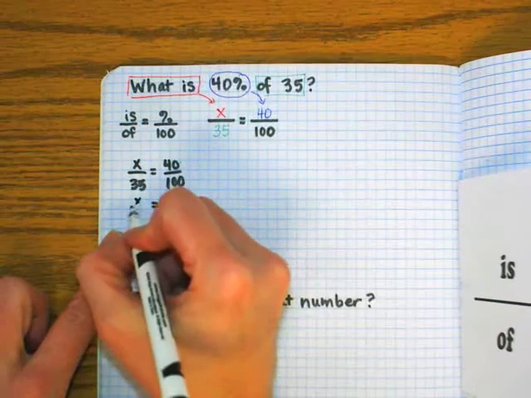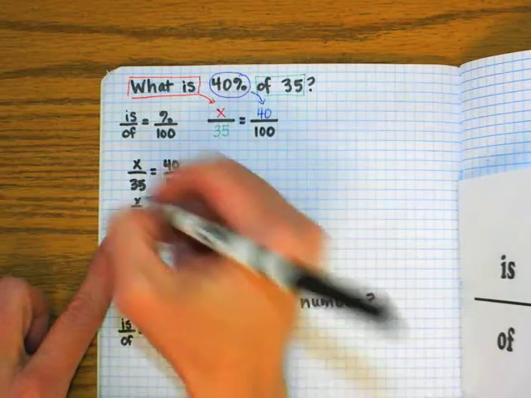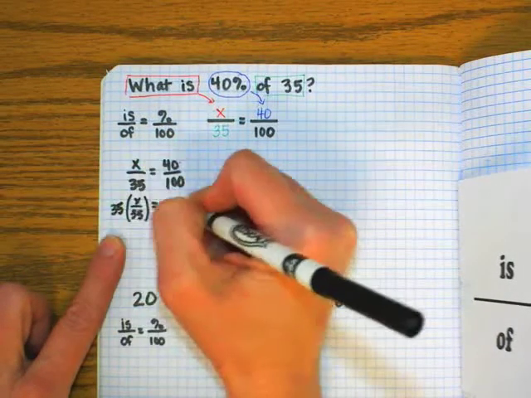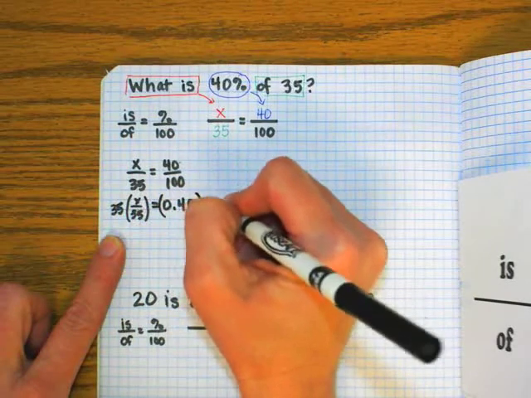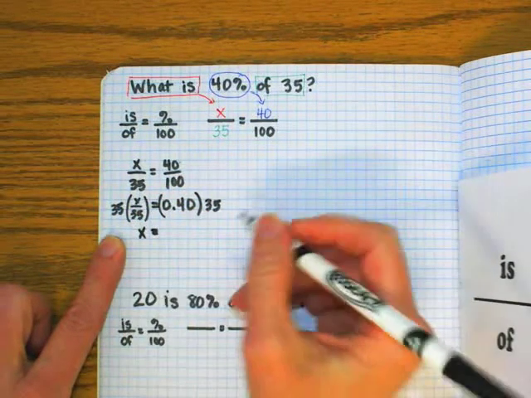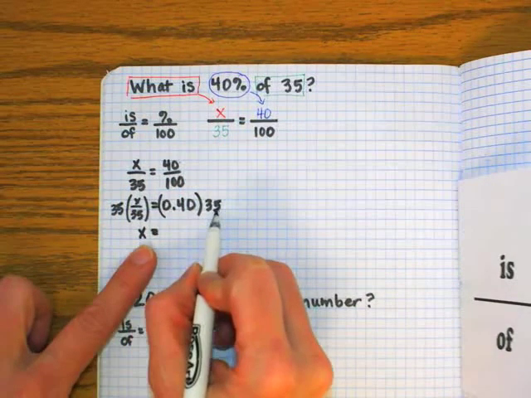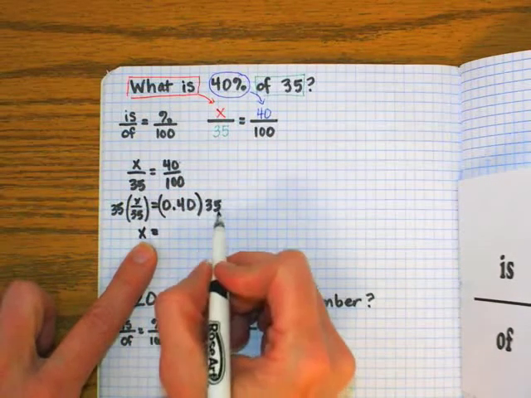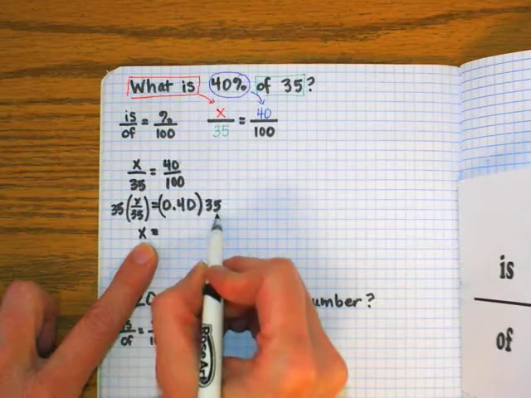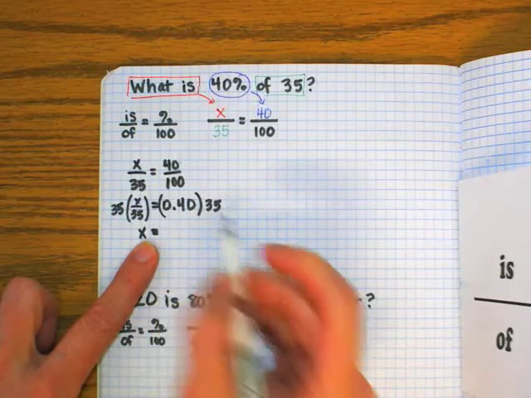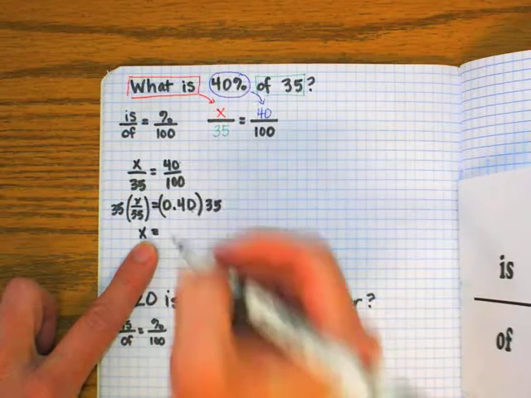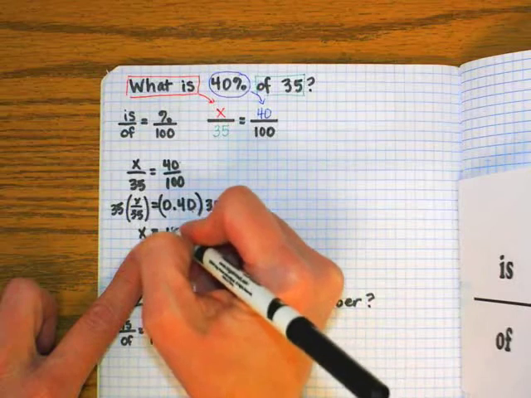We still have x over 35 on the left, and I'm going to multiply both sides by 35 to isolate the variable. So when I do that, I'm going to have x on the left side of the equation, and on the right side, I'm going to have 40 hundredths times 35. And remember, I said you could use a calculator on this part if you'd like. You have to show me how you got that, though. You have to show me that part of solving the equation. But when you do that, 40 hundredths times 35 equals 14.